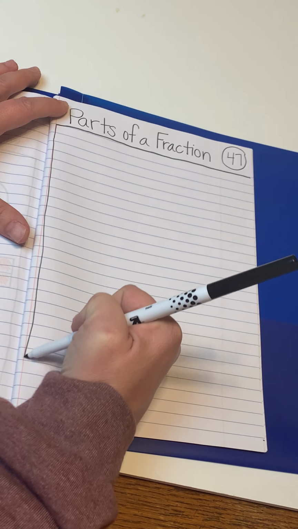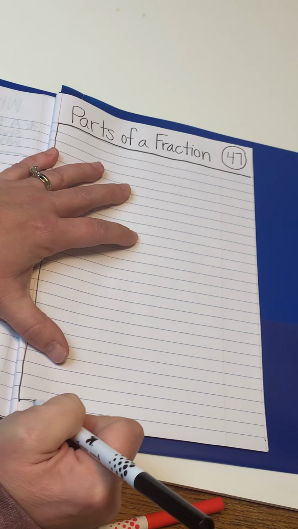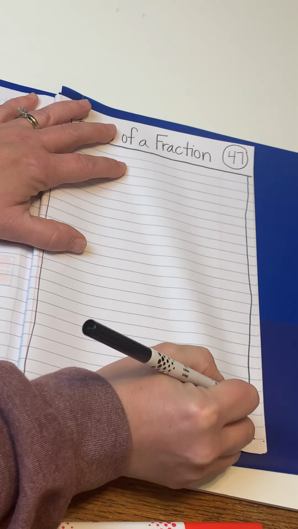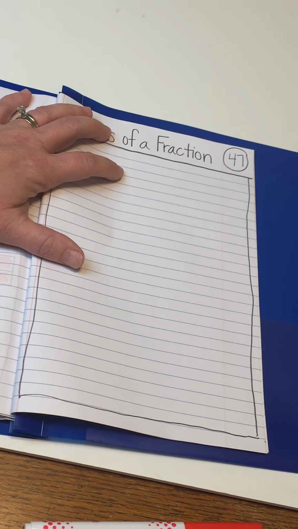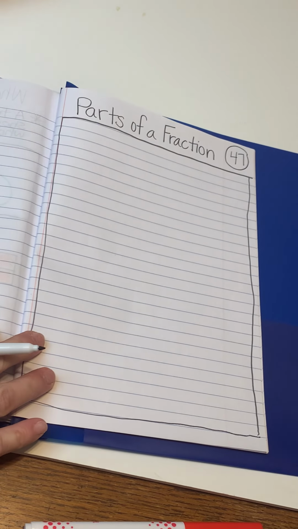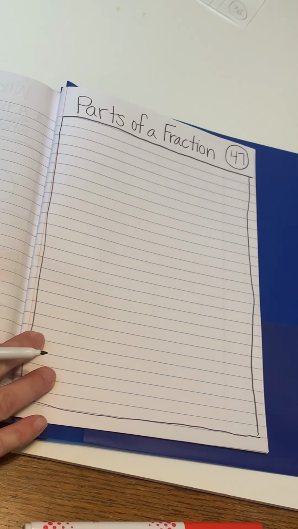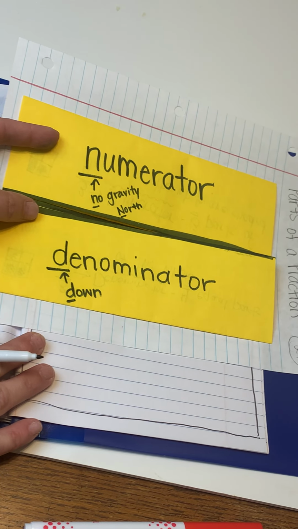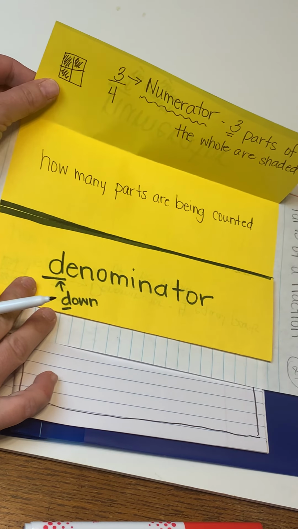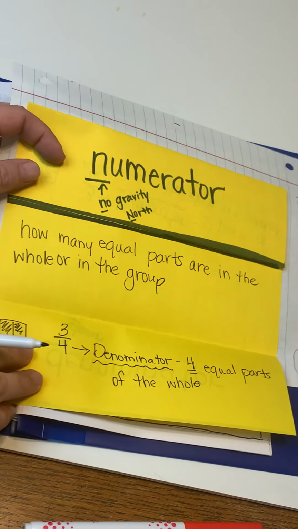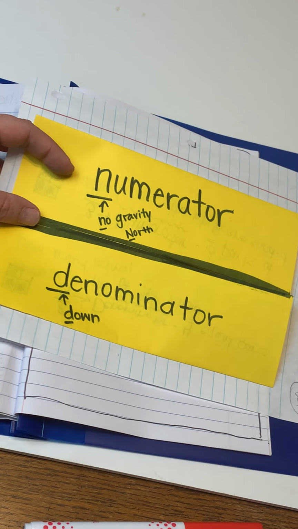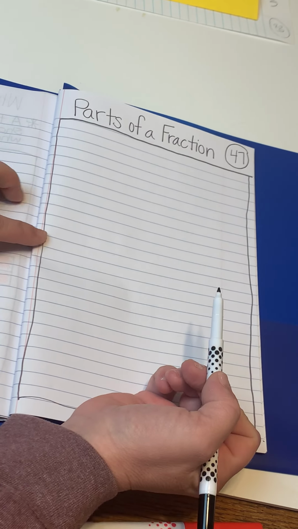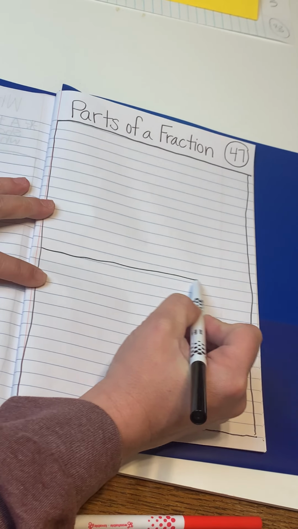I have done this page a little differently in the past. I like it better the other way, but since I'm at home and some of you are at home, I can't quite do it the way I normally do it, okay? So the way my page normally looks is, I do like a little flip book thing so that the numerator is on top and the denominator is on the bottom. And then we have notes about the numerator and we have notes about the denominator, but we're gonna do the best we can, okay?